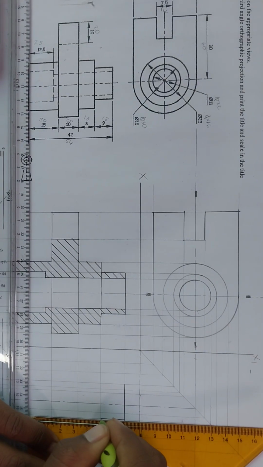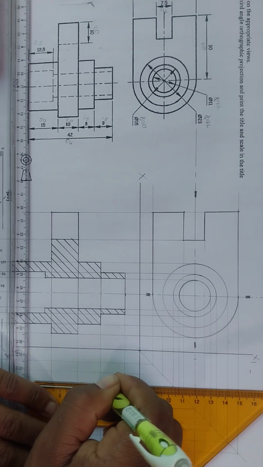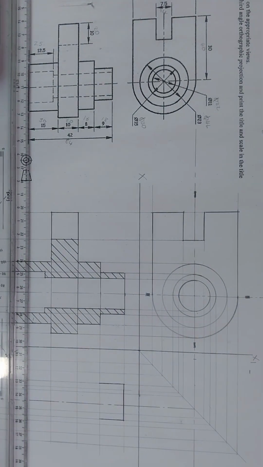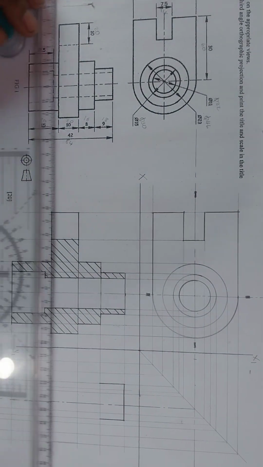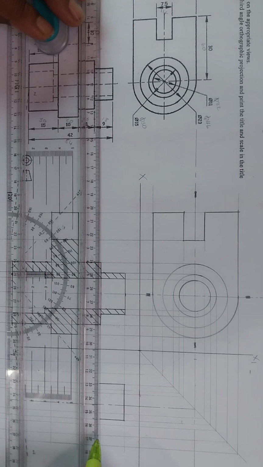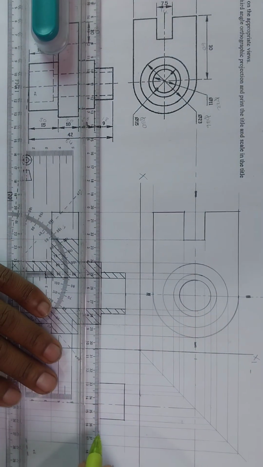I'm gonna see it until here. Here, then I'm gonna see this part as well. Like this.